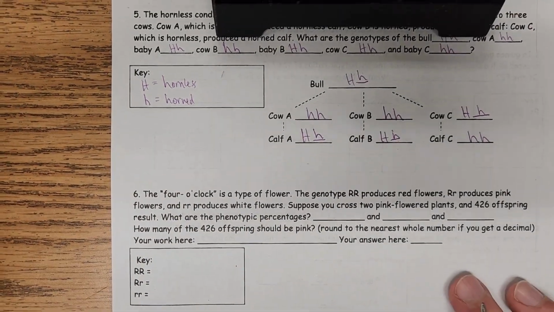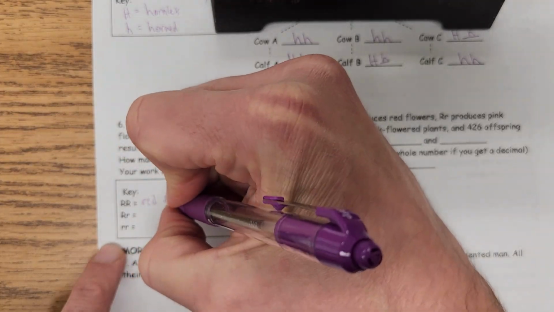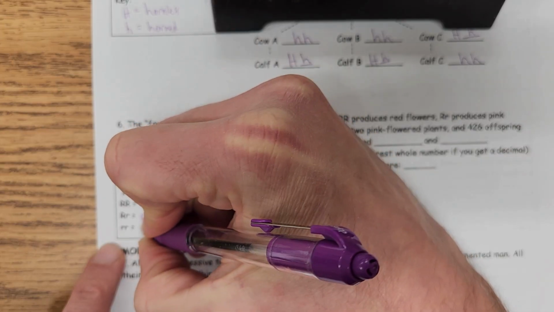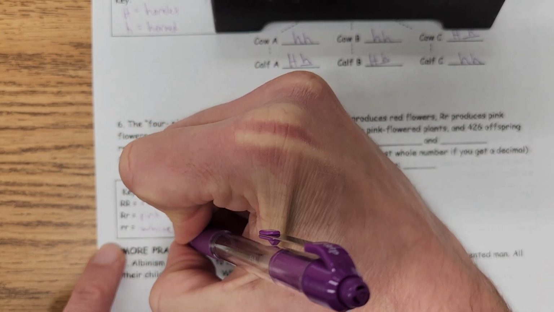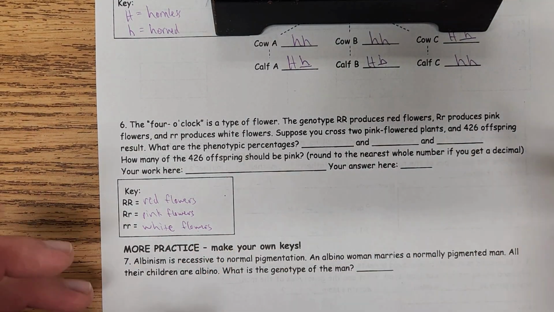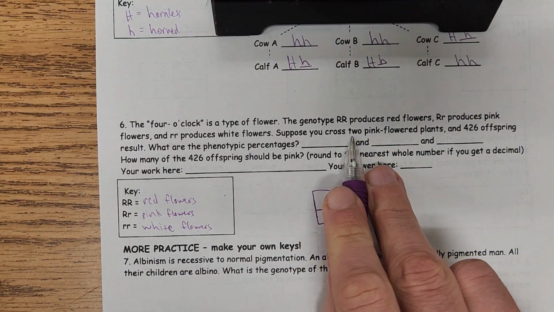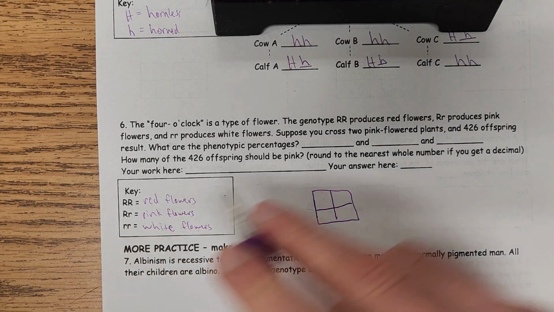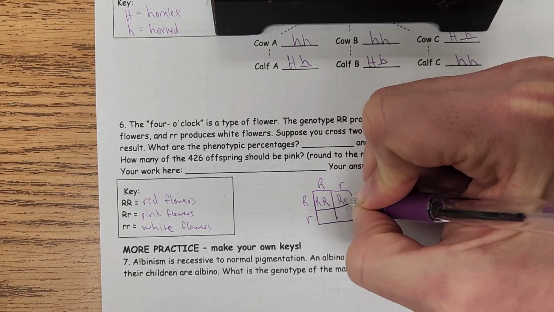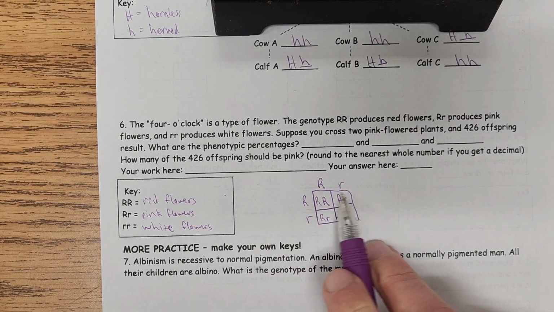And let's talk about how to do this one. So it says this flower, this is red flowers, pink flowers, white flowers. And everything it asks about is the offspring. So we're doing a Punnett square. And it says you cross 2 pink flowers. That's 2 of these. So we fill it in. And that's the possible babies.